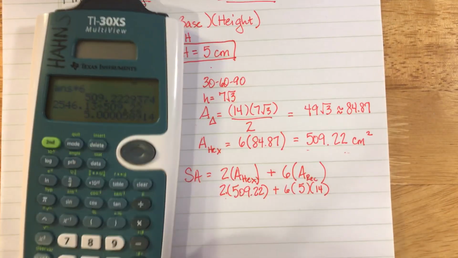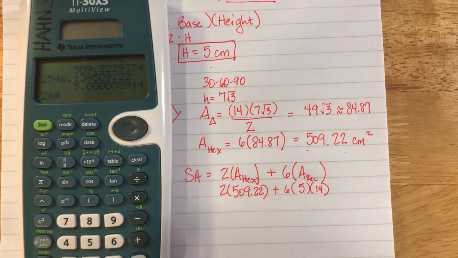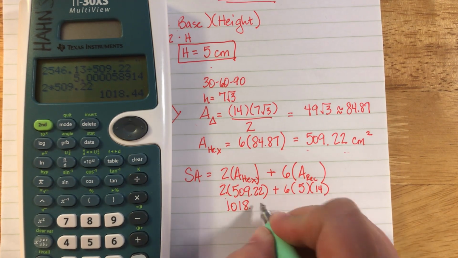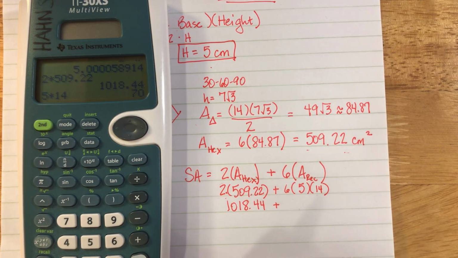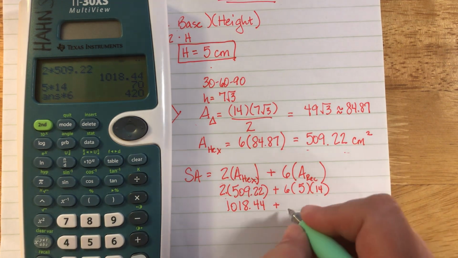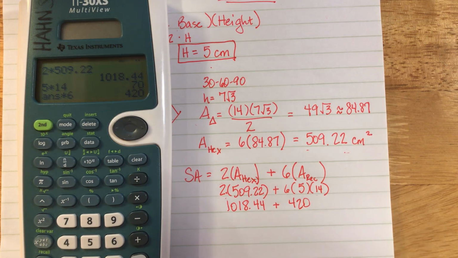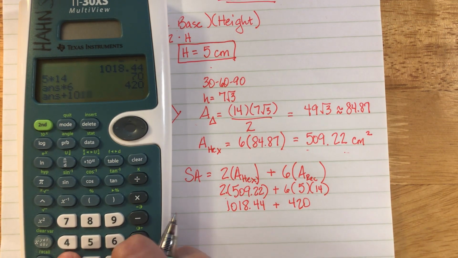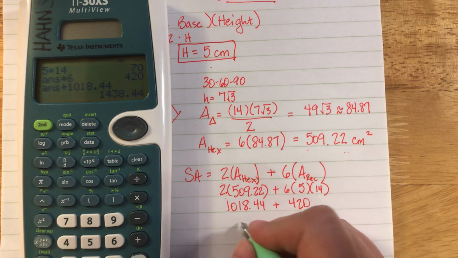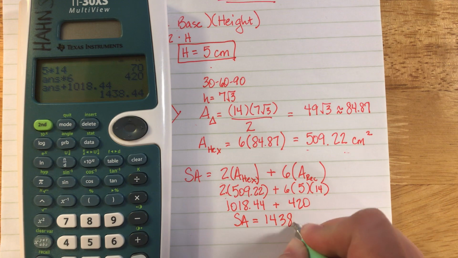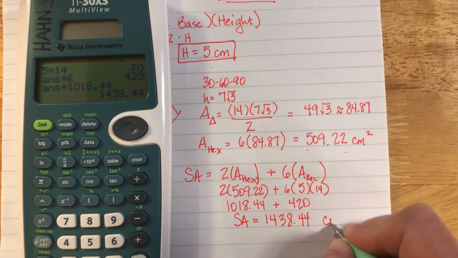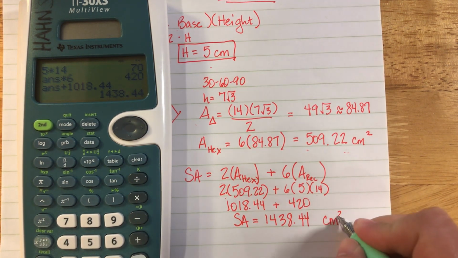So now I'm going to go back to my calculator, and I'm going to do 2 times 509.22, and that gives me 1018.44. And then I'm going to do 5 times 14, that was the area of my rectangle, 70, and there are 6 rectangles, so I multiply by 6, and I get 420, and now I can add those 2 things together, and that will give me the surface area of my prism, which is 1438.44, and since it's an area, my units are squared.